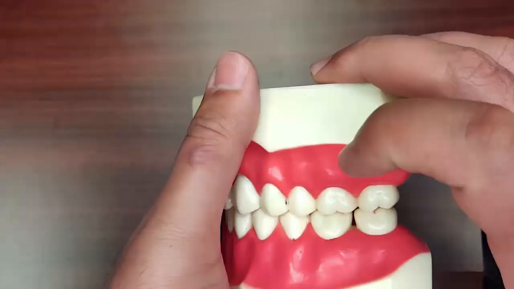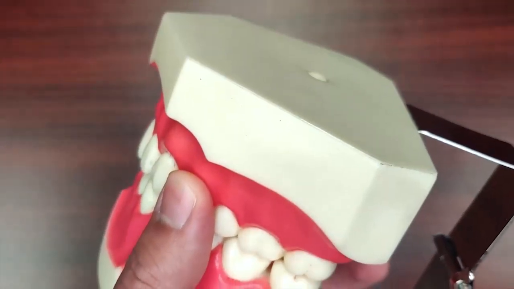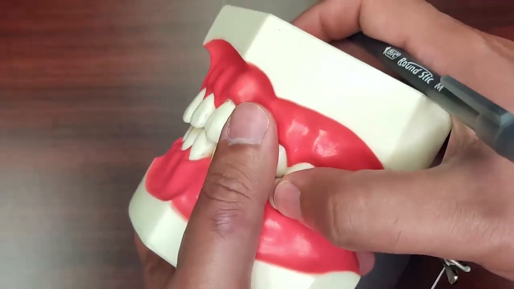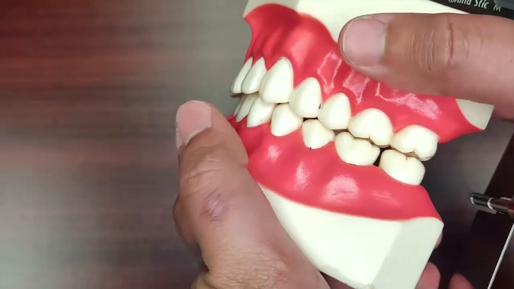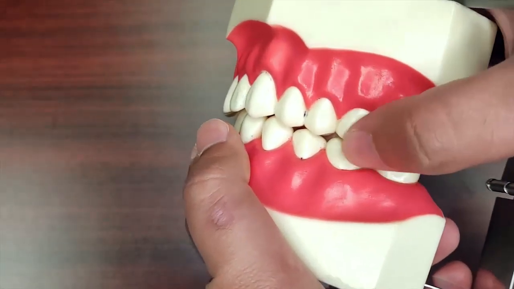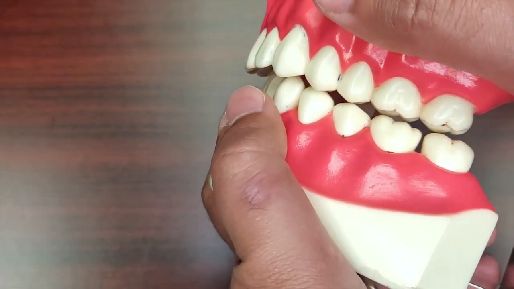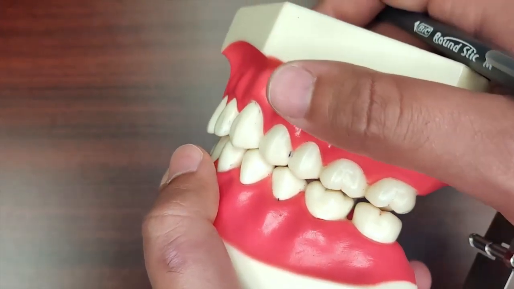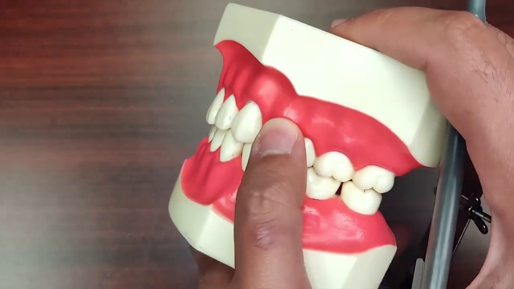Now, when we get to the molar relationship, unlike the normal occlusion or the class 1 occlusion, the mandibular first molar is distally positioned, or you could say posteriorly positioned. If we go back to that class 2, you can see that the mandibular first molar has been positioned posterior or distal to where it should be.